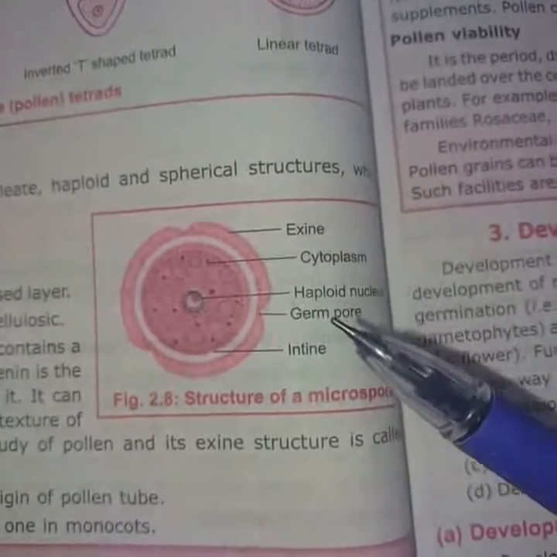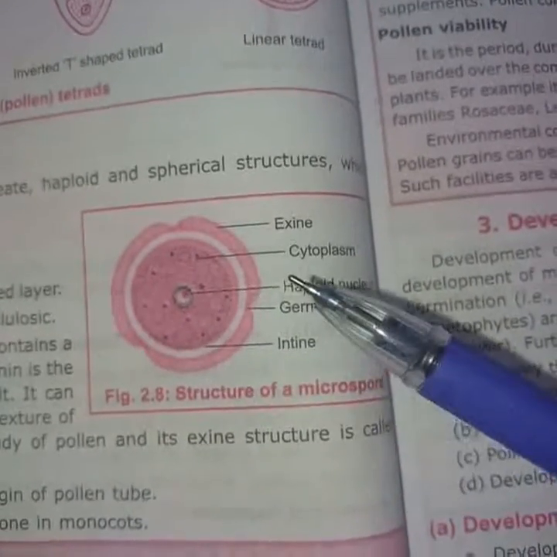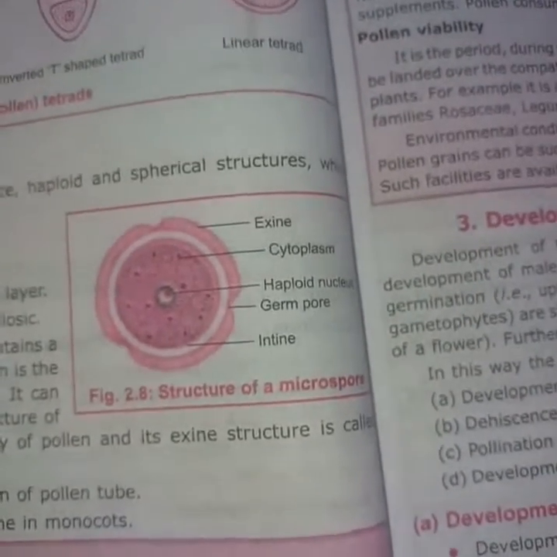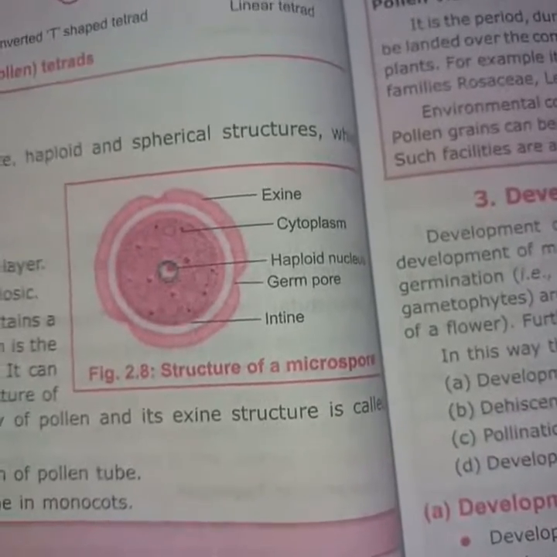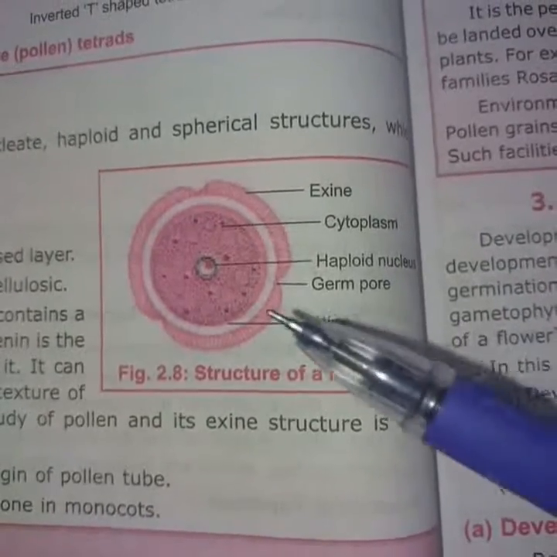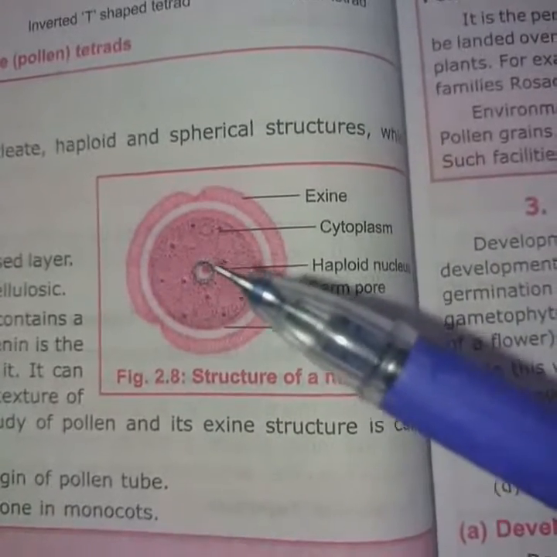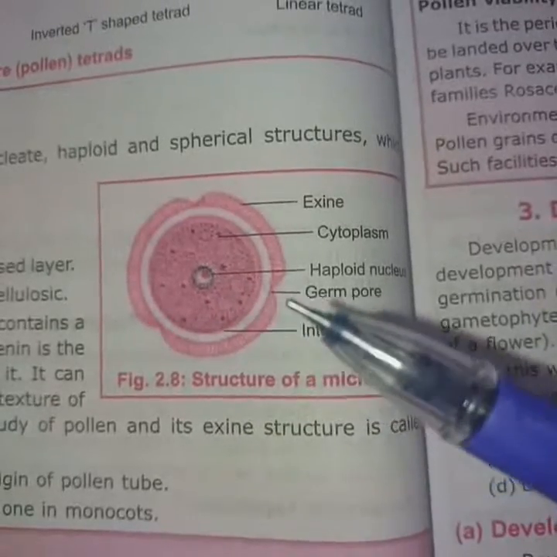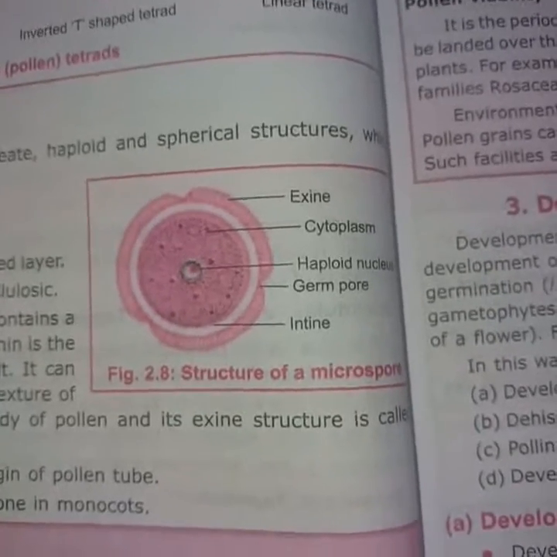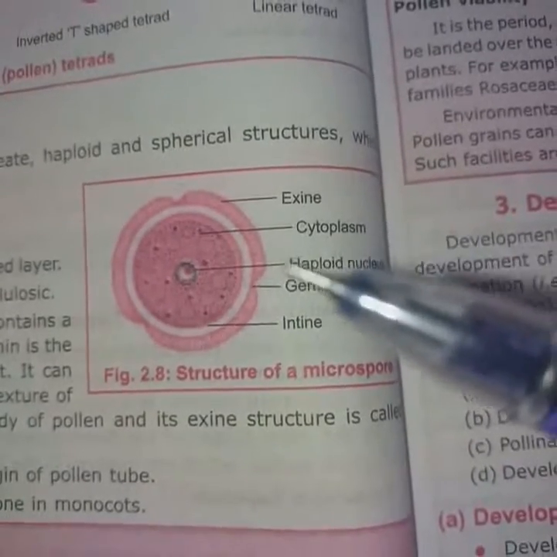The importance of the germ pore is that these holes are the origin of the pollen tube during fertilization. When the male gamete fertilizes the female gamete in the ovule, the germ pore germinates a long pollen tube, where the haploid nucleus fuses with the female gamete. So this is the importance of microspores.